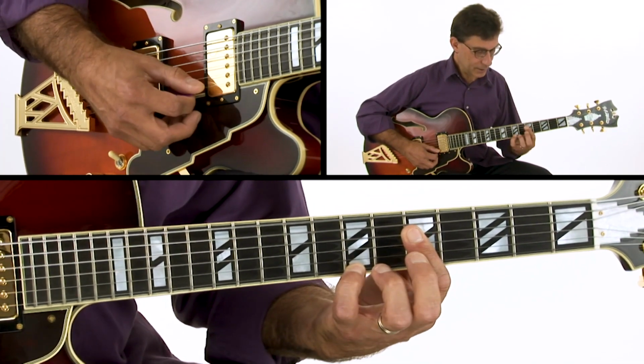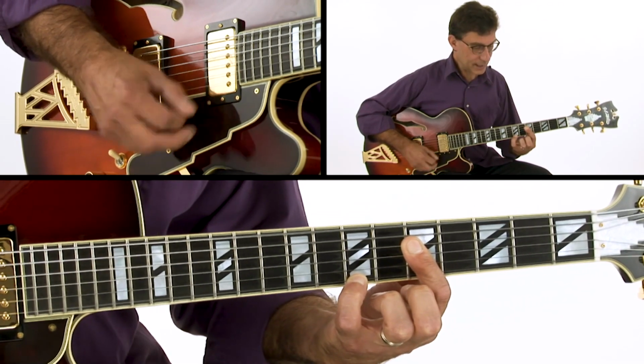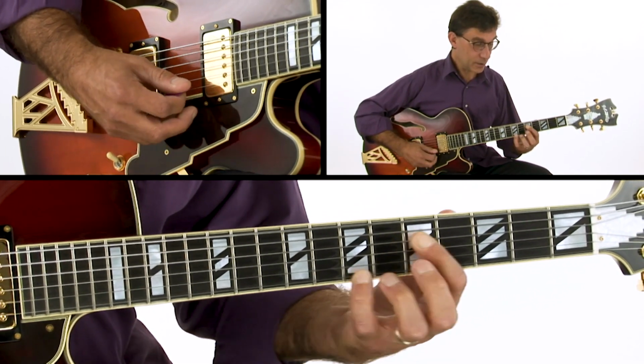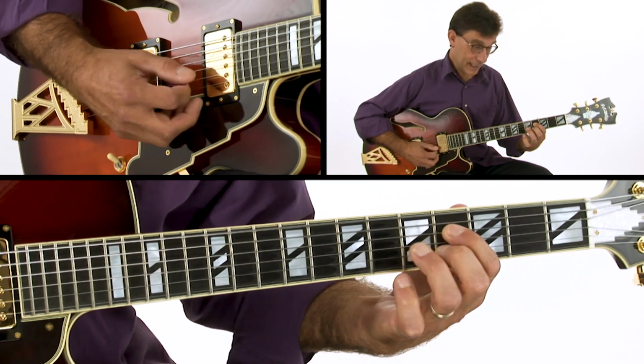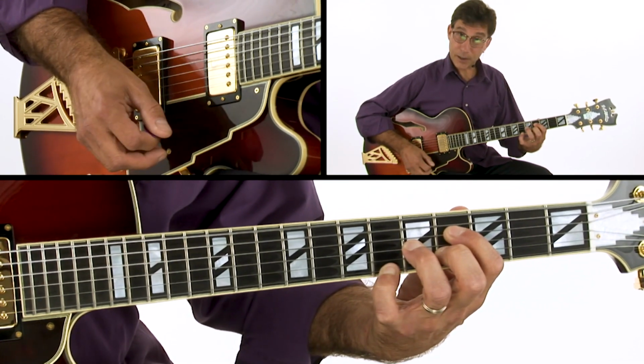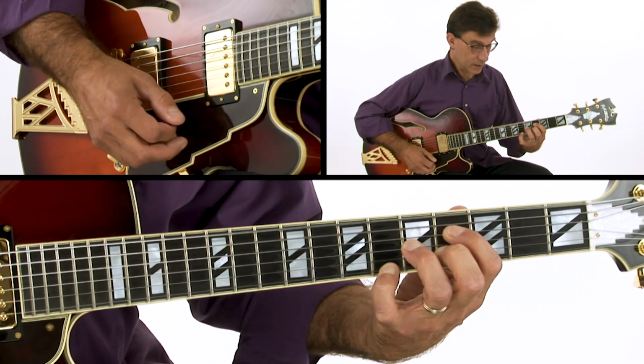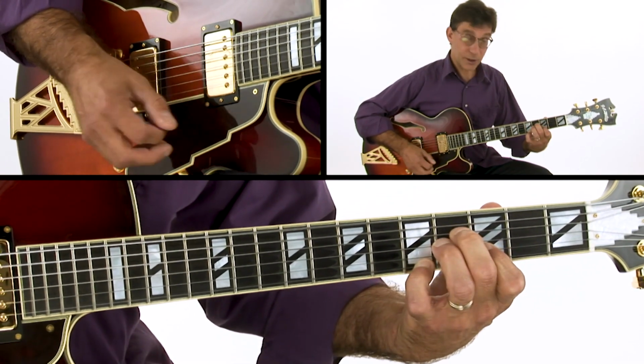So this is your A minor 9, and the concept here is to take this ninth, move it down for the D7, which becomes a D7 with a flat 9 and the sharp 5, and then move it down one more for a G major 9.